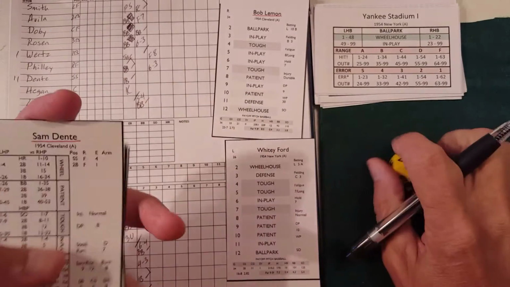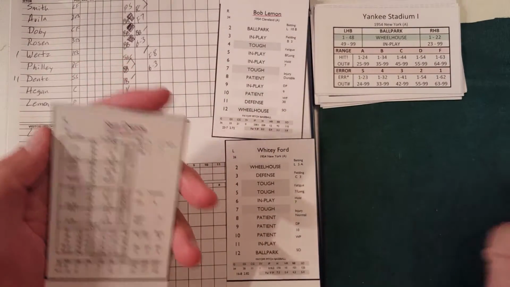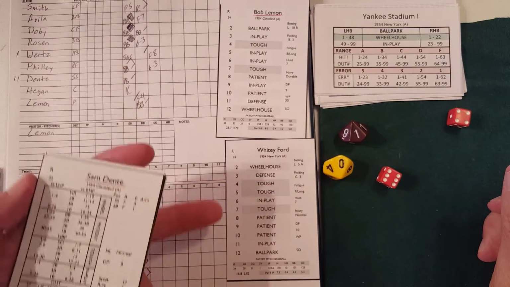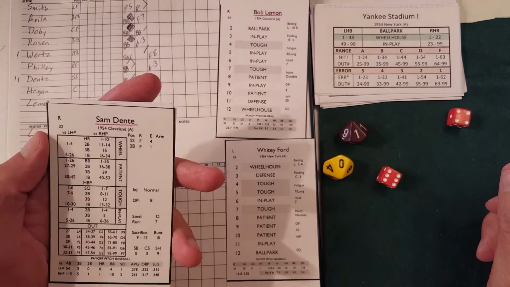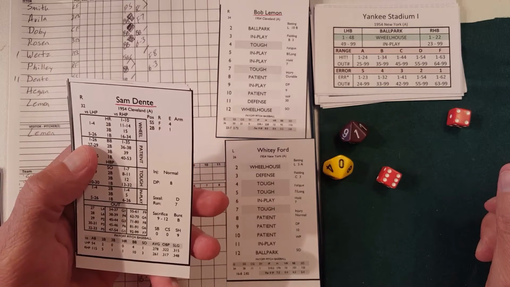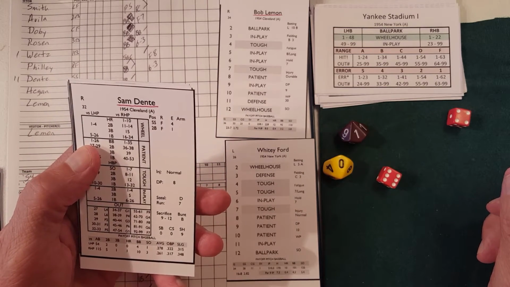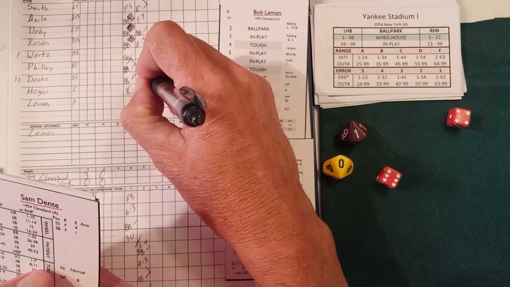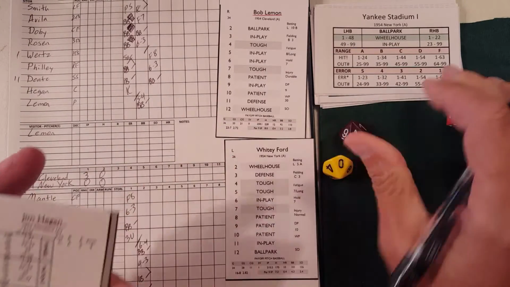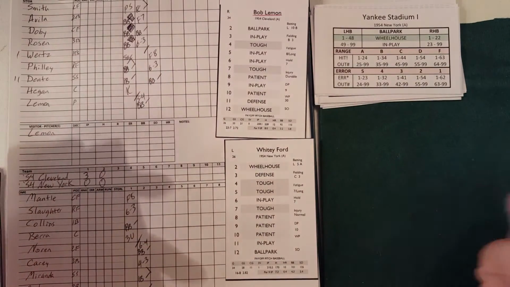So 2 away, Sam Dente. The batter, a 10. Against Whitey Ford is patient. Imagine that, a 10. And the patient category is, you guessed it, a walk. So he cannot get out of the inning without giving up another walk. And it's 2 away.